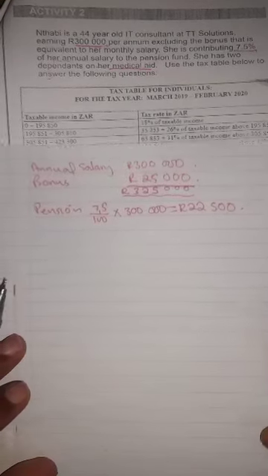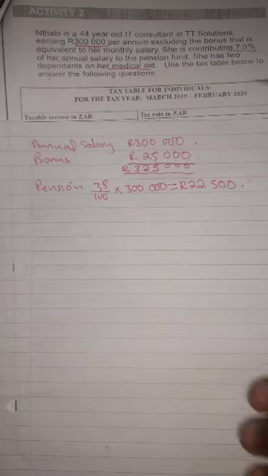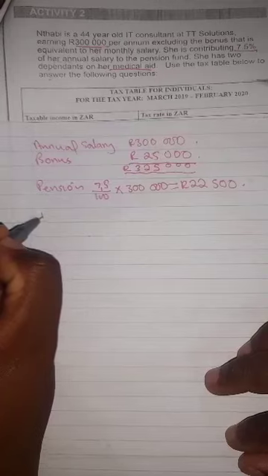And then determine her taxable income. I hope you do remember what taxable income is. We have gross income, and from the gross income we can subtract the non-taxable deductions. That is UIF, pension fund, and we also have, if the person is giving some donations. All those are non-taxable deductions. So we subtract those from the gross to get our taxable income.